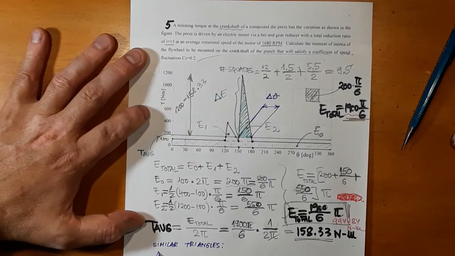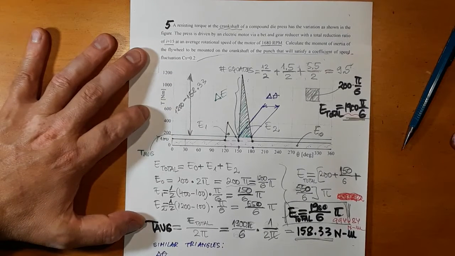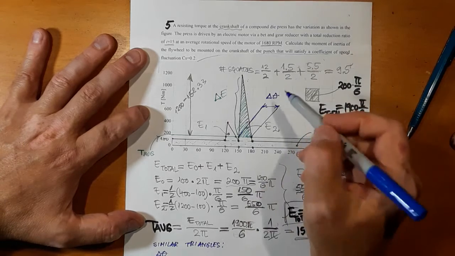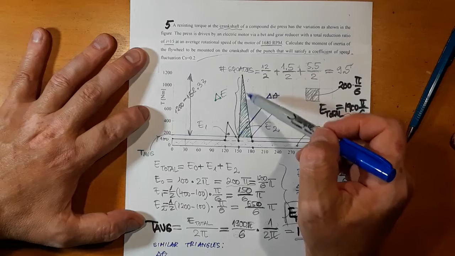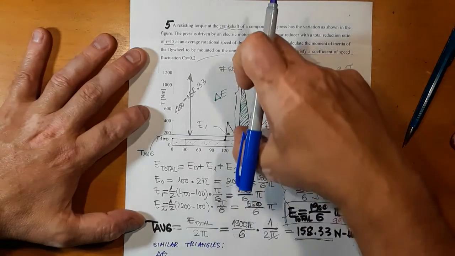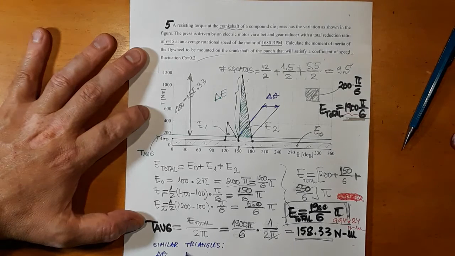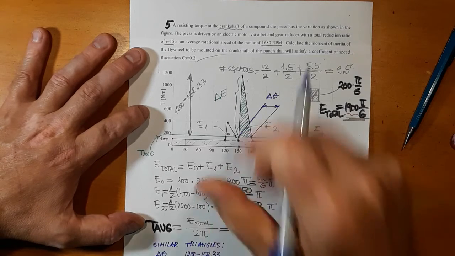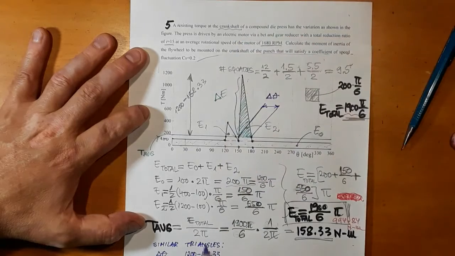So you take delta theta and divide it by pi over 6. And then this piece is going to be 1200 minus 158.33 over this full length, which is 1200 minus 100.